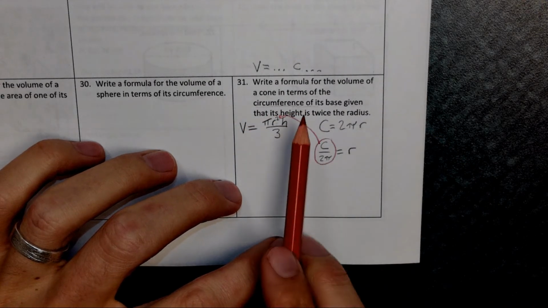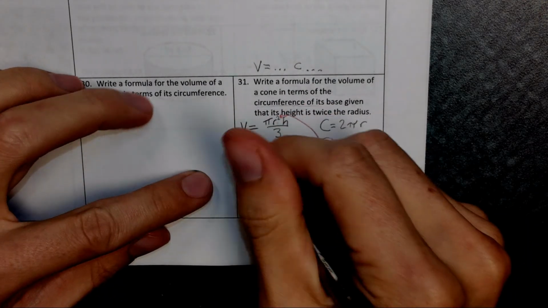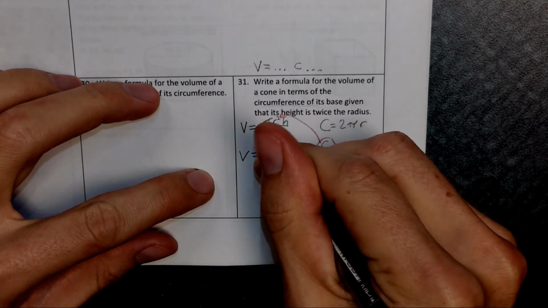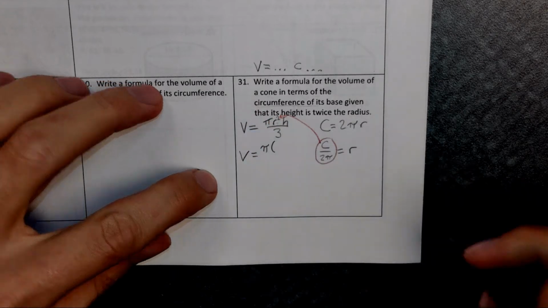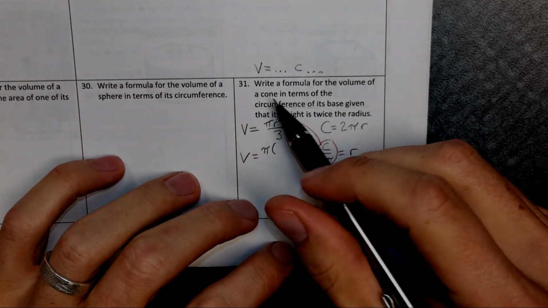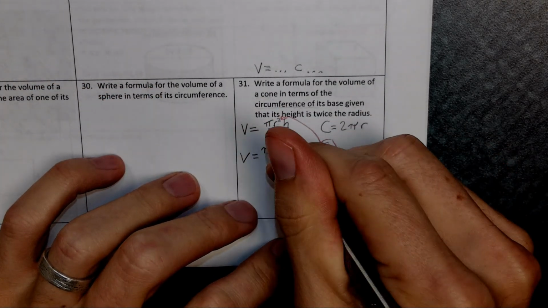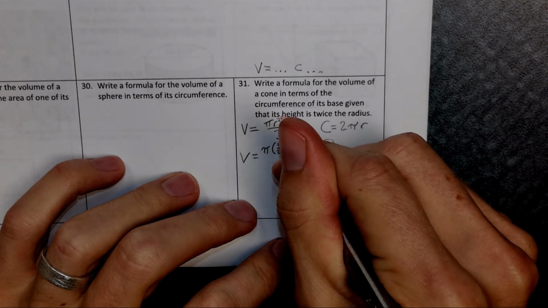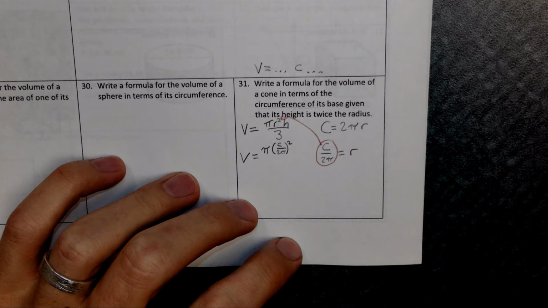So we're going to substitute that. So in other words, our volume formula is going to equal pi, and then we're going to replace r with c over 2 pi. And it's still going to be squared because r was squared.